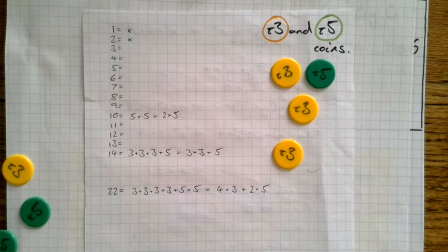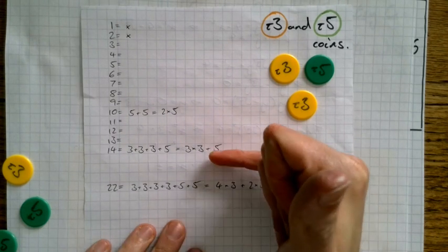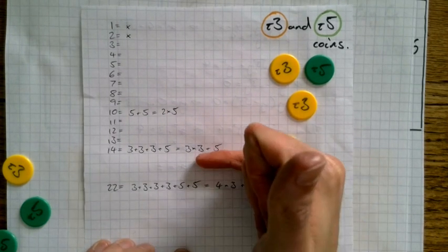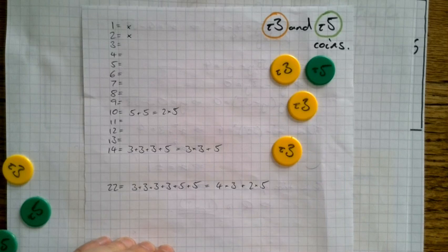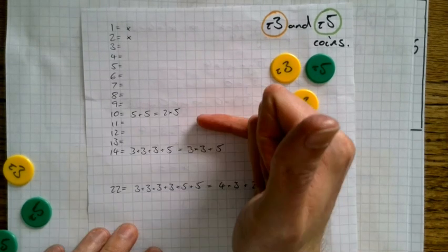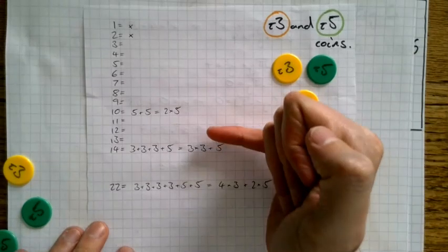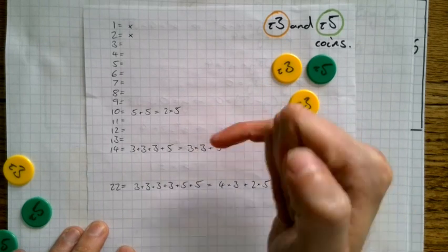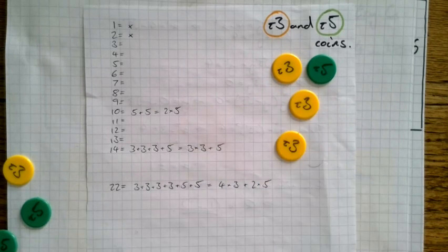Try to be convincing with it. You might want to write some words down to try and convince me or your teacher that we can't make certain numbers. Is there a highest number that we can't make? Or is it that, like, after 14 we'll be able to make everything? In which case, the shopkeep would have an easier job of putting prices on things, because we'd be able to pay for them all just using these coins. So, is there a highest number that we can't make?